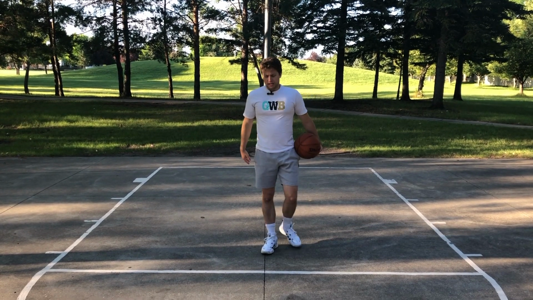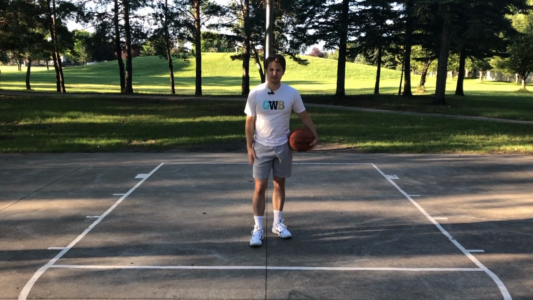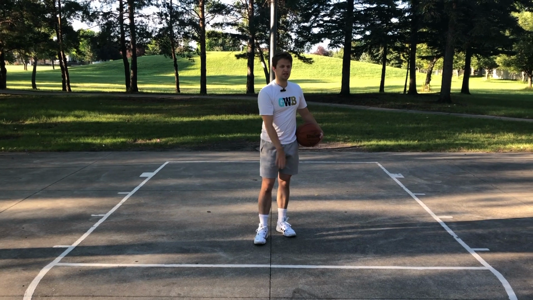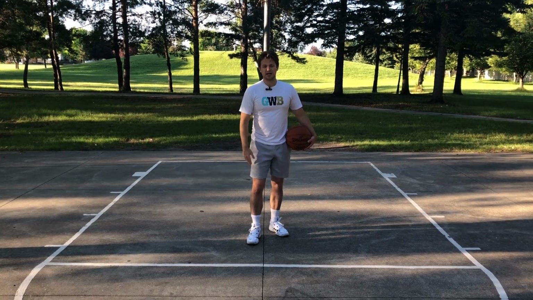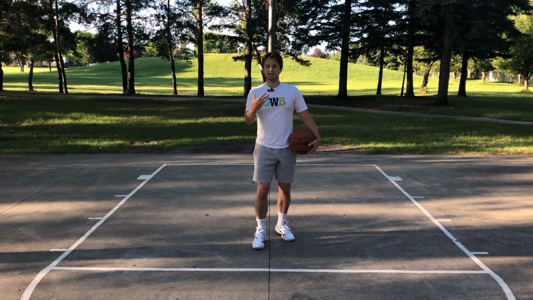Now, again, those three things: create space to be able to pass, attack downhill with an exchange, and then also that turn, jab, and attack that same way. Those are three ways to use that inverted drop stance to be effective.